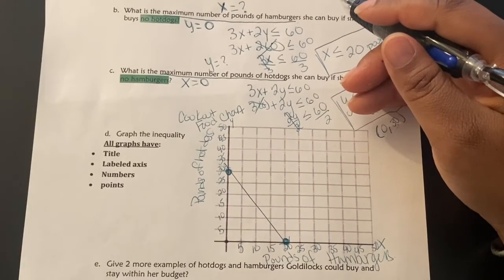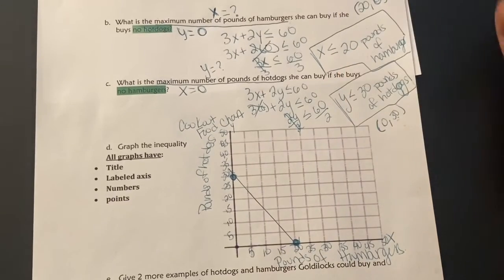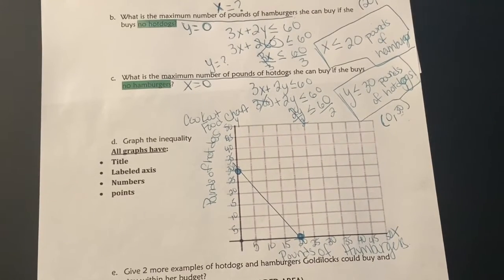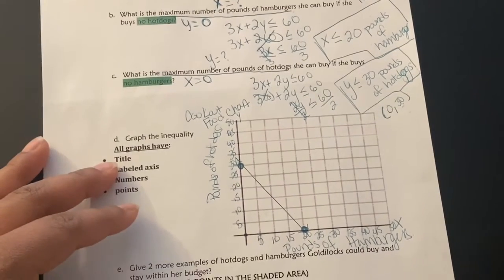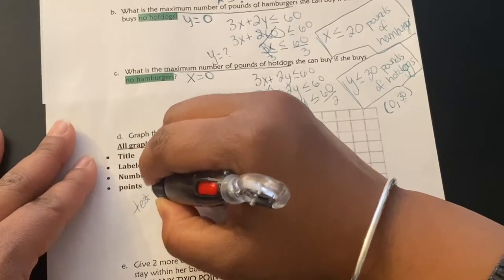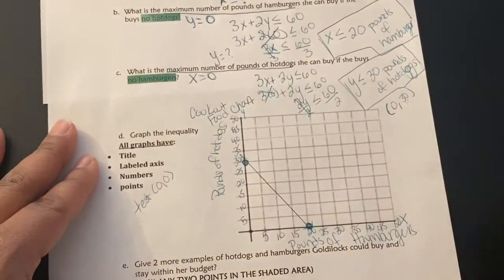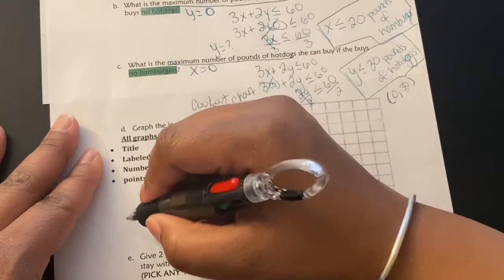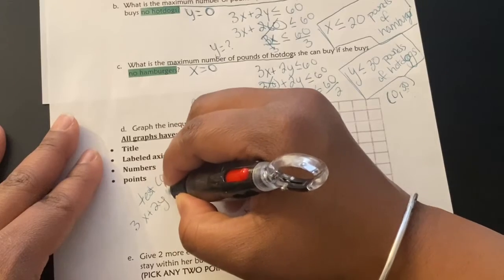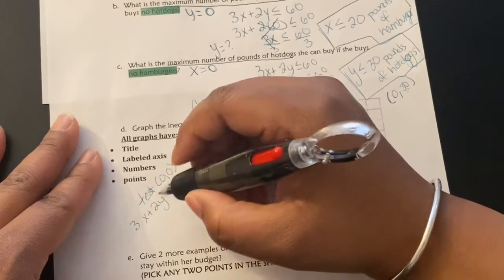Now, we need to figure out where to shade. Because remember, inequalities have dotted or solid lines and shading. Where do we shade? Well, we're going to test it. We're going to test the point 0, 0. Regardless of whether we're doing word problems or just graphing outright, testing is always useful. So 3x plus 2y less than or equal to 60, that's our original inequality.